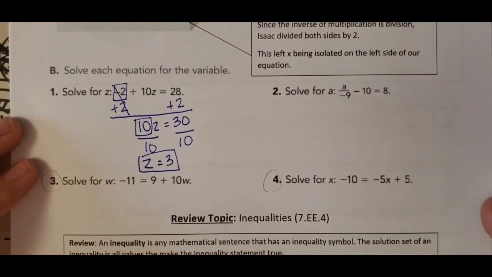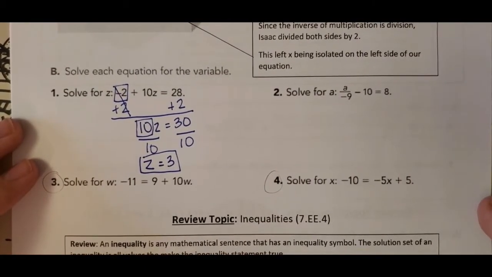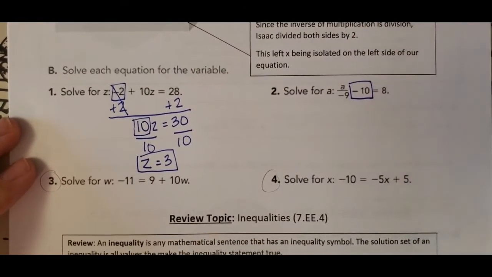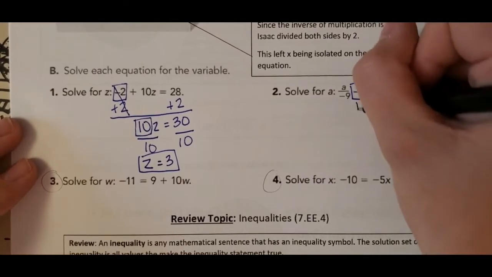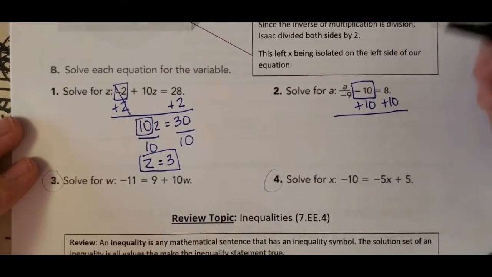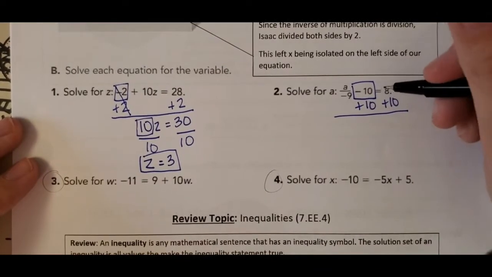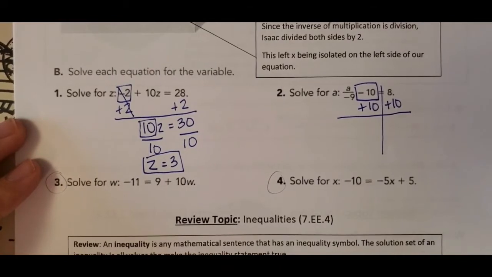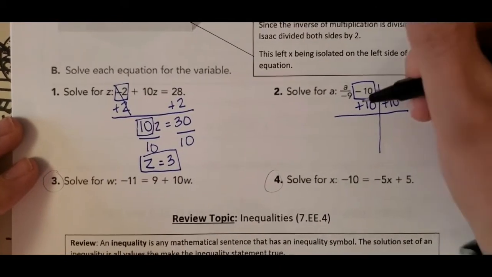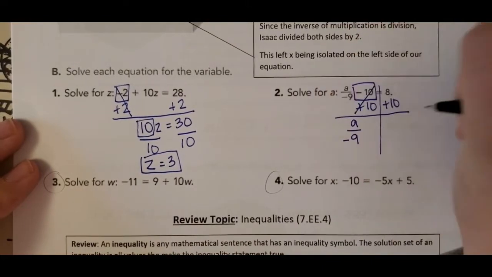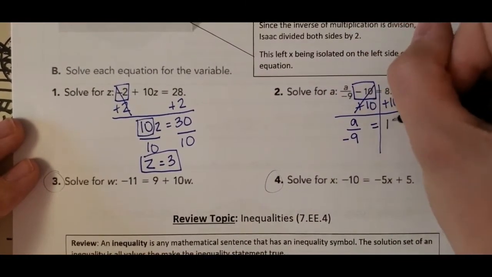Looking at number 2, I have a over -9 minus 10 equals 8. Well, I see minus 10. So my first step is to add 10 to both sides. And remember, we used to draw a line down. So if that's helpful to you, go ahead and do that. -10 plus 10 cancels each other. So now I have a over -9 equals 18.